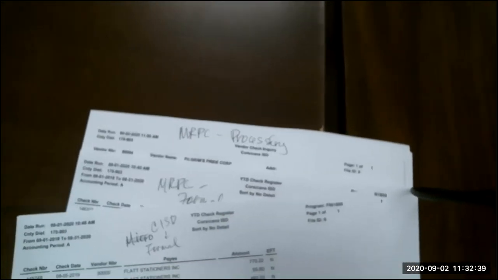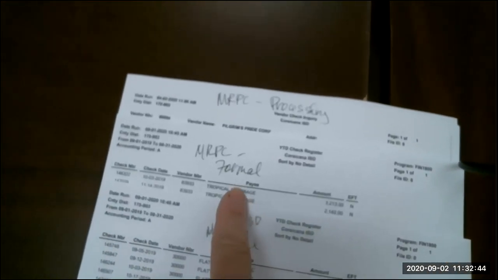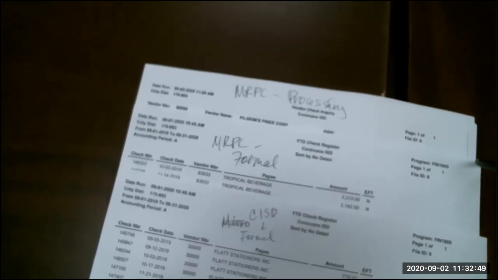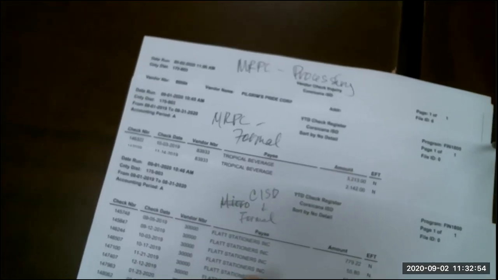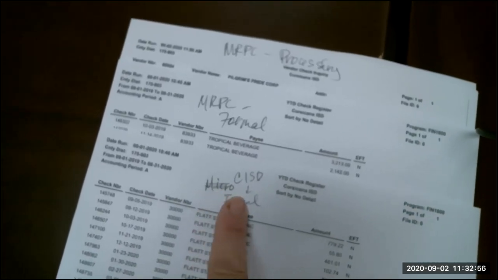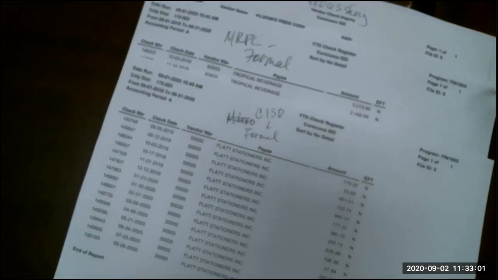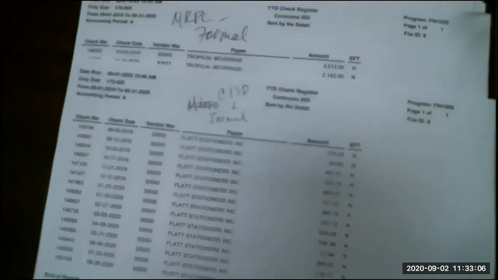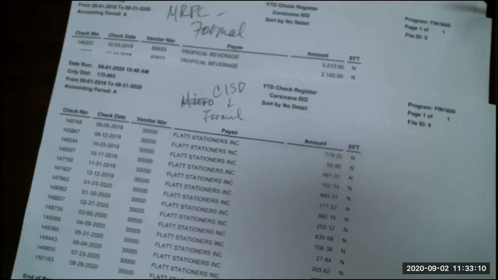Next, and I've got these organized on the table by the type of bid. Next, we've got MRPC formal. So we've got a stack of vendors that were paid that are co-op awarded bids under the formal contract section. And then we've also got a Corsicana ISD formally procured bid that all departments use at her school. Now, we've already had a conversation about whether that bid is in compliance with child nutrition, and that is something that Betty is looking into.